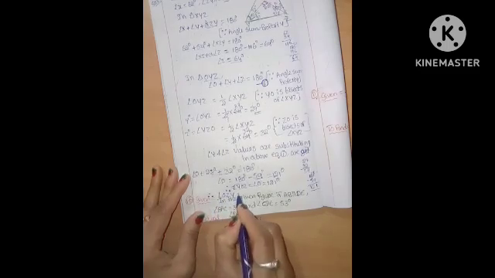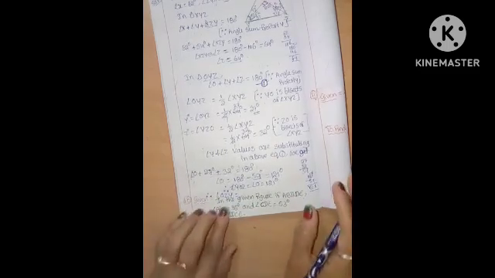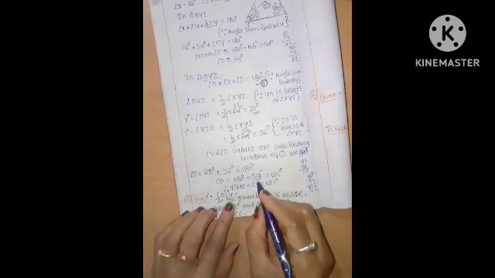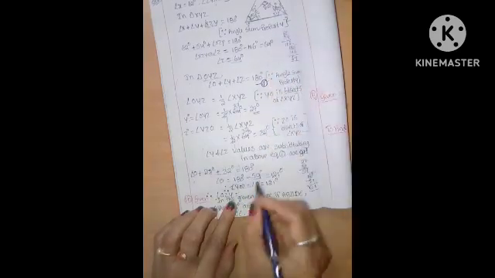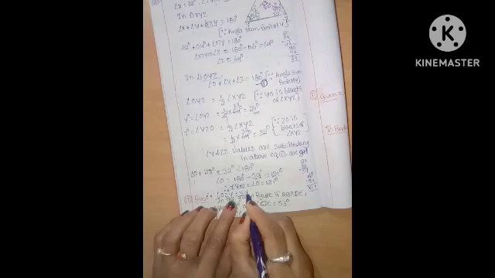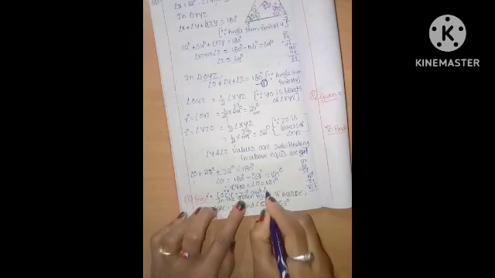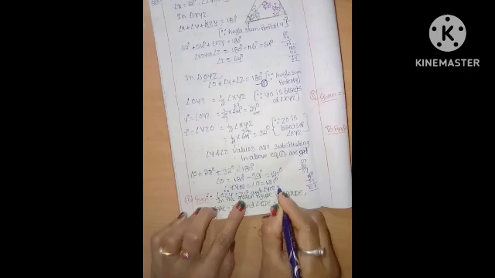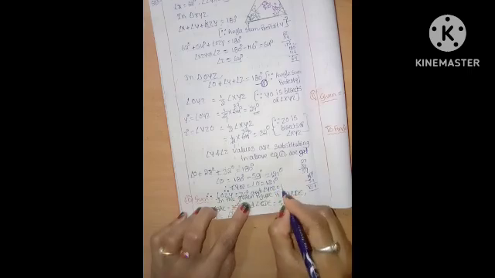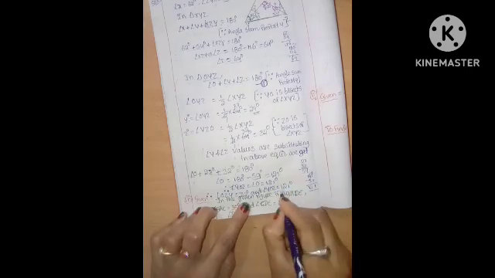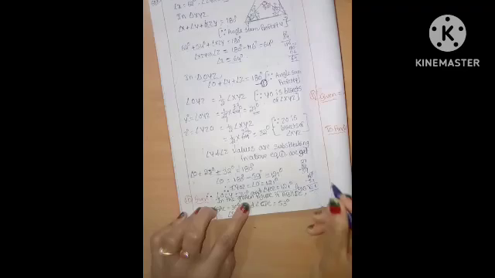Angle OZY is equal to, what's the Z? 32 degrees, and the other one is angle of YOZ equal to 121 degrees. These two are the final answer.